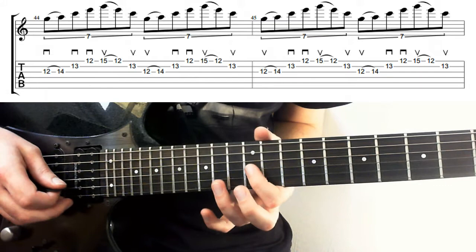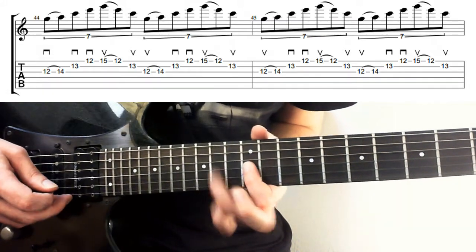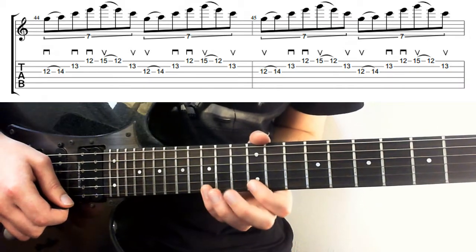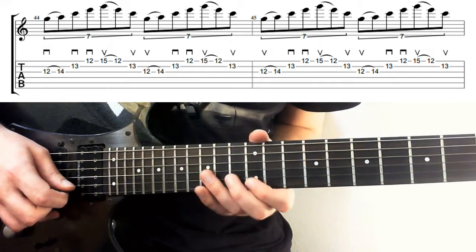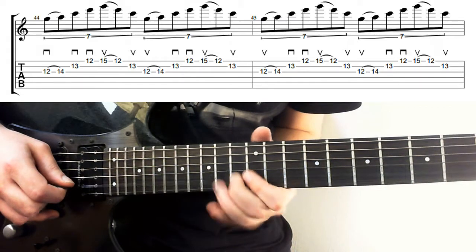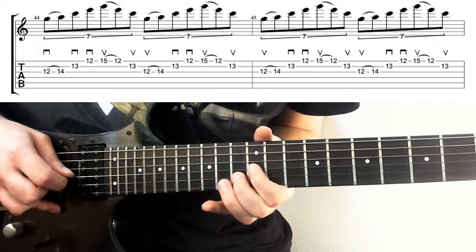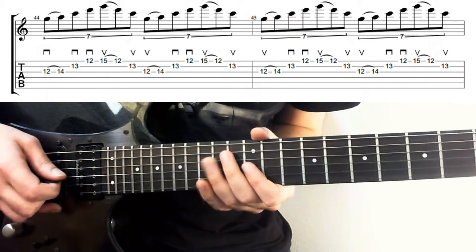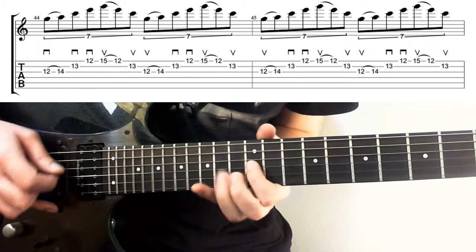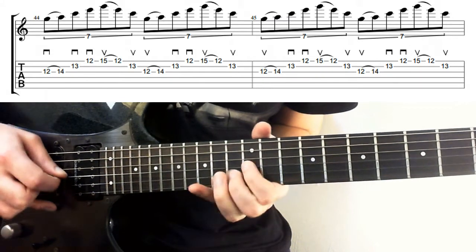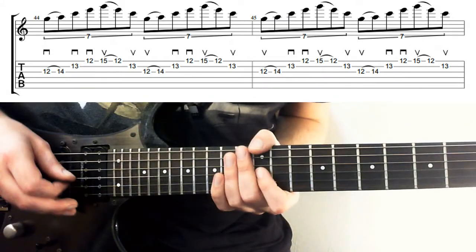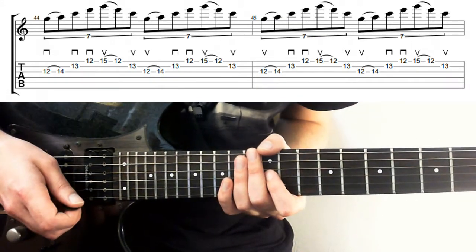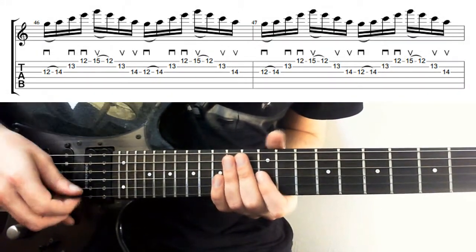The picking I'm doing there, down, hammer on, down, down, then up, pull off, then I'm doing an up, and then I'm just going to do an up here again, up on the G. You don't have to do an upstroke on the G, you could go downs, but I thought I'd just highlight what I'm doing to make it a bit clearer. And finally, we've got a group of 8th notes.